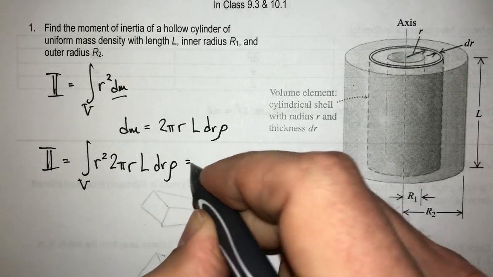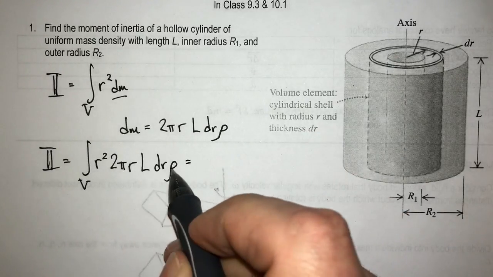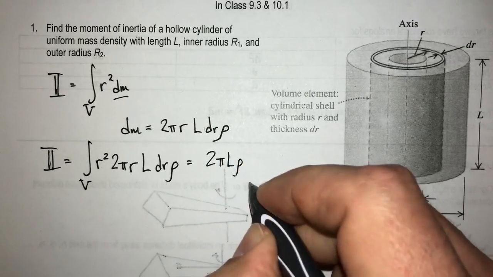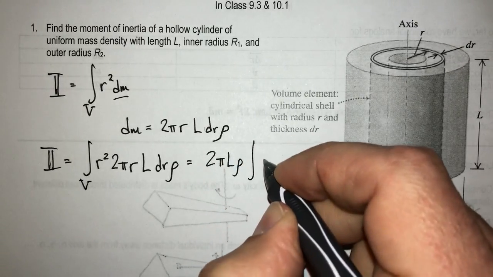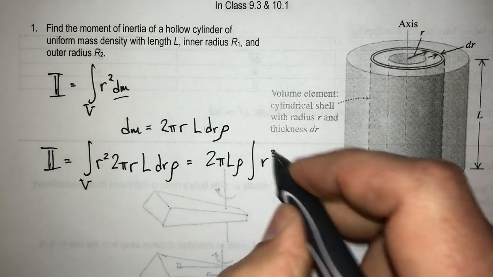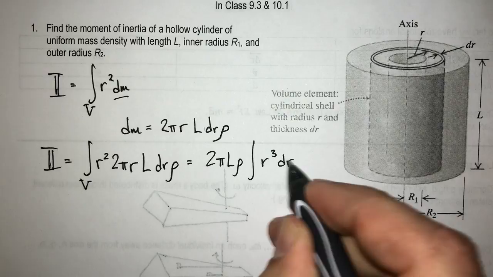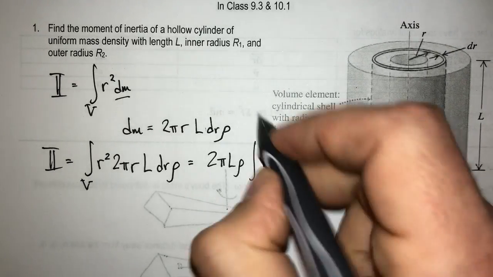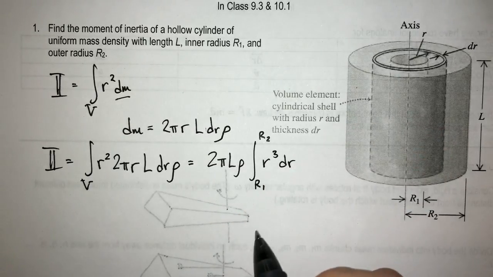Now we can factor some things out here. 2 pi L rho, those are all constant. And we're integrating r cubed, because we've got r squared and r, dr. And since r is the only variable here, r is going to run from the inner radius, R1, to the outer radius, R2.